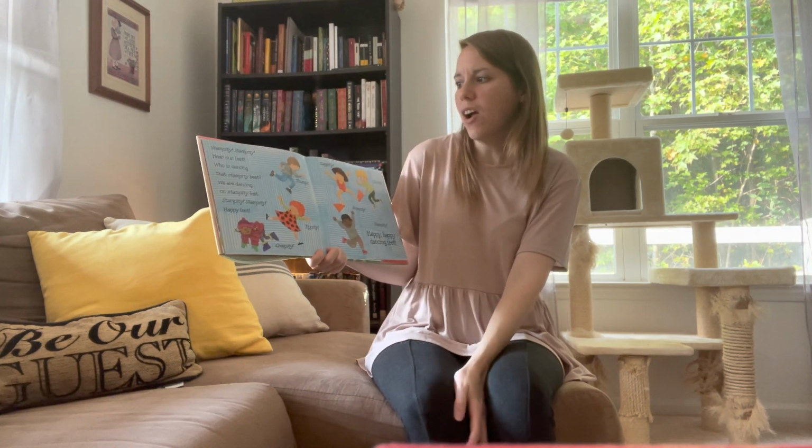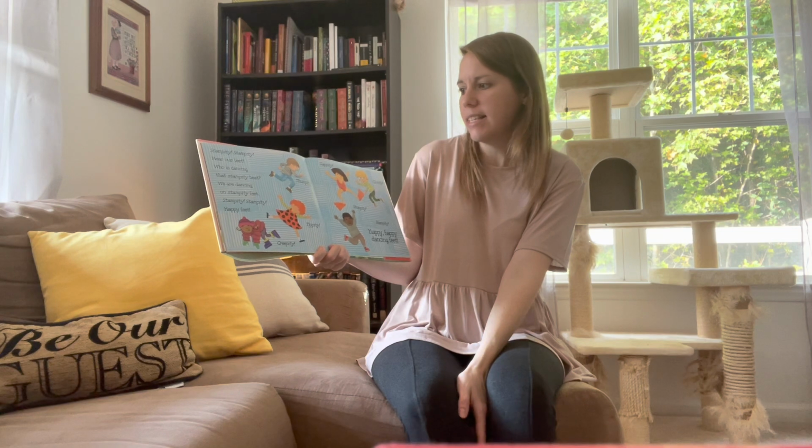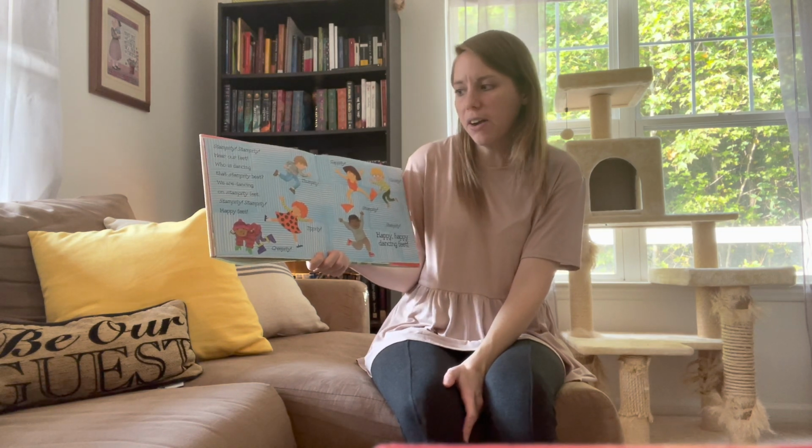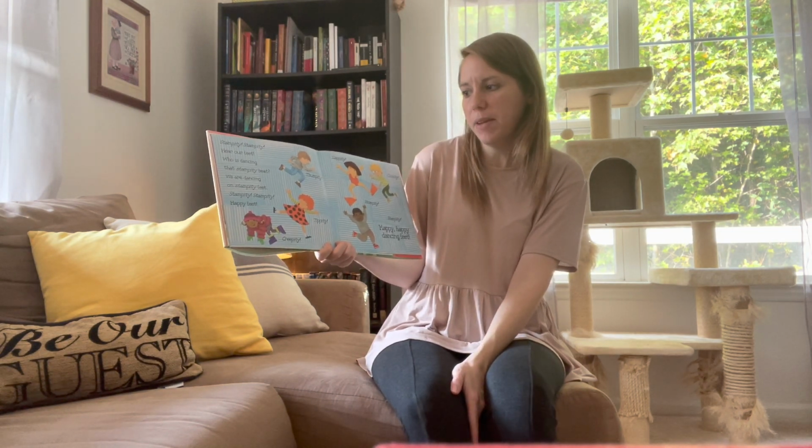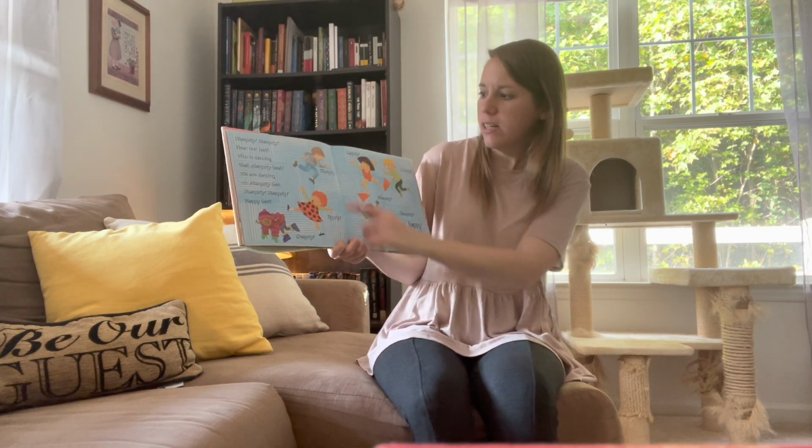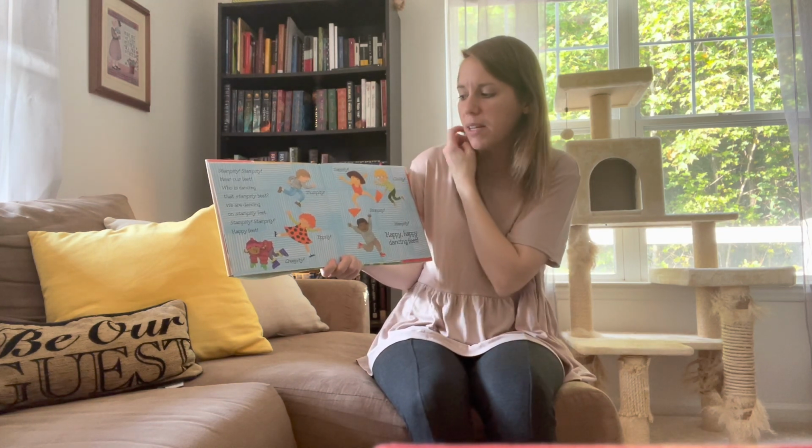Stampity, stampity, hear our feet. Who is dancing that stampity beat? We are dancing on stampity feet. Stampity, stampity, happy feet. So yeah, this boy is practicing his thumpity beat.